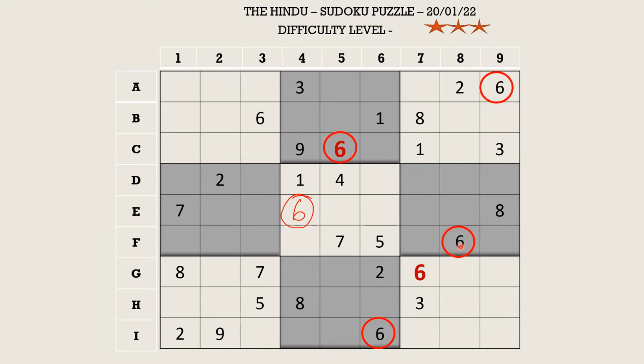This 6 in F row blocks these 3 cells. There is a 6 in column 3 which blocks this cell. So D1 takes 6.